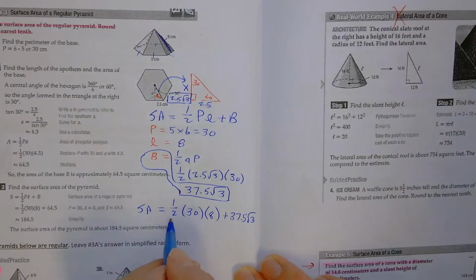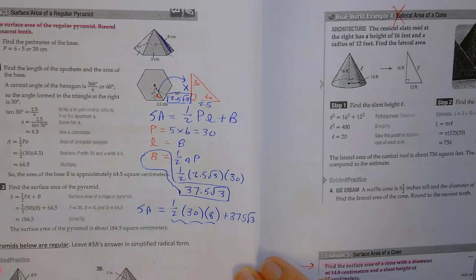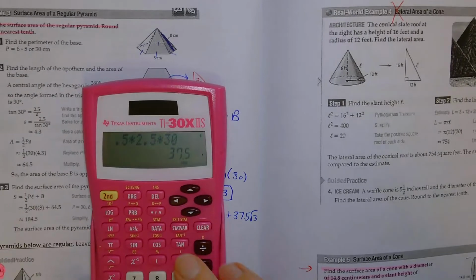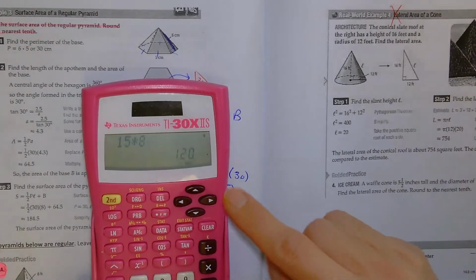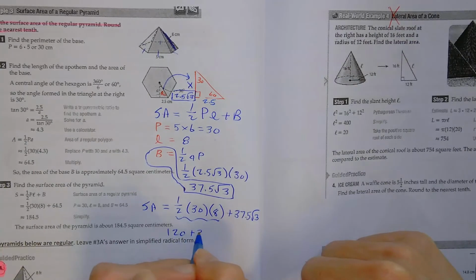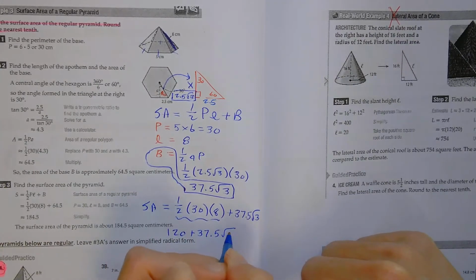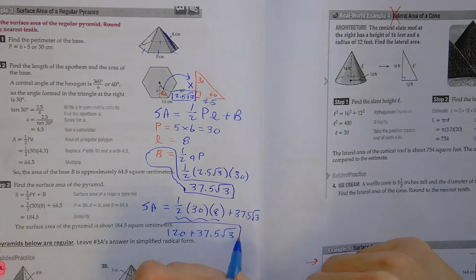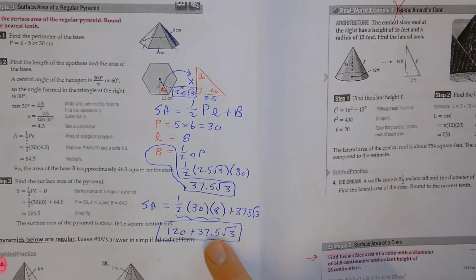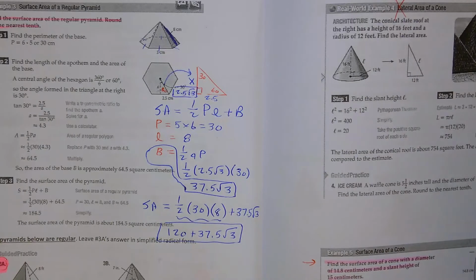So I'm just going to multiply this out, but leave the 37.5 radical 3 by itself. That's going to be 15 times 8, if I take half of 30. So my final answer will be 120 plus 37.5 radical 3. And I would leave it like that because that's considered exact form without having to multiply out the radical.